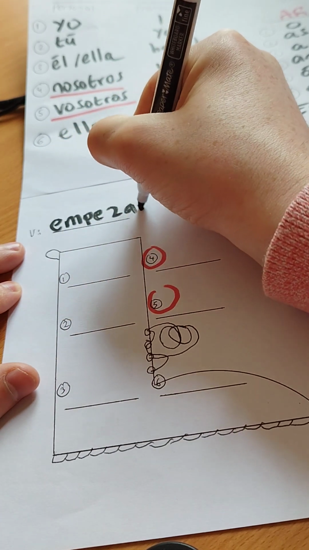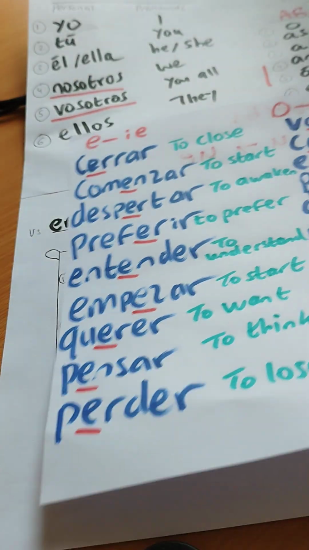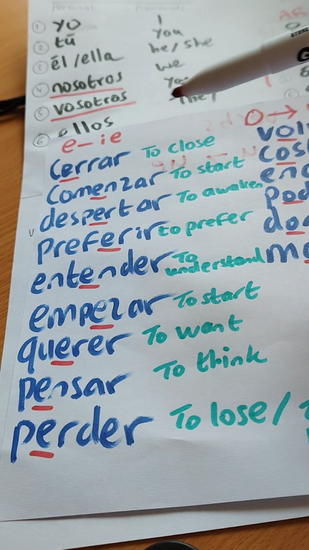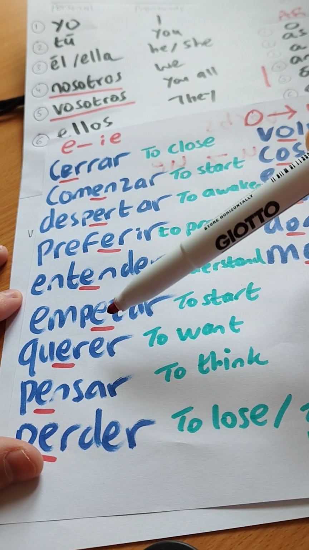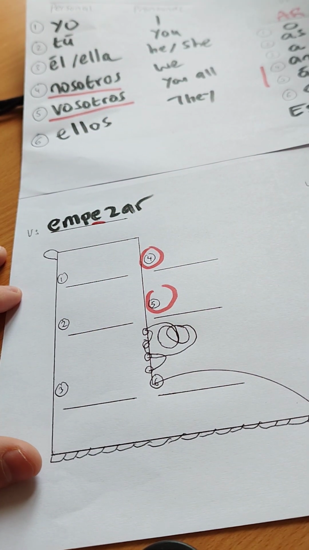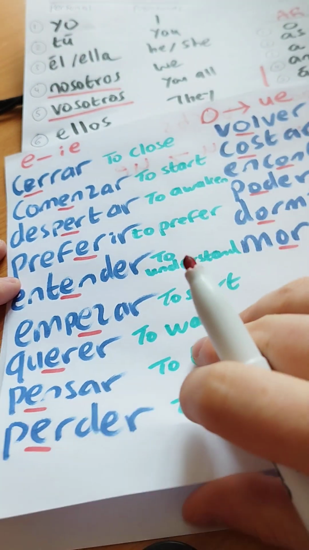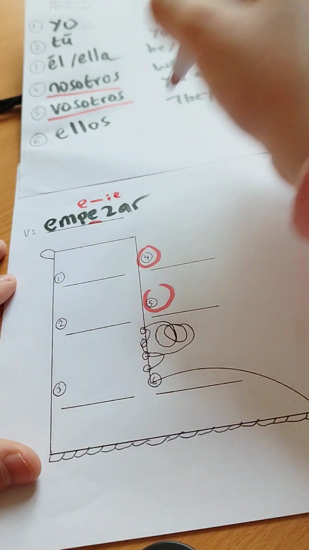Empezar. Go back to our list again. We have to remember that the stem changes at a certain part. So, empezar, the E changes to IE, the second E. So the second E, I'm going to highlight that. What does it change to? That E changes to IE. So E to IE.